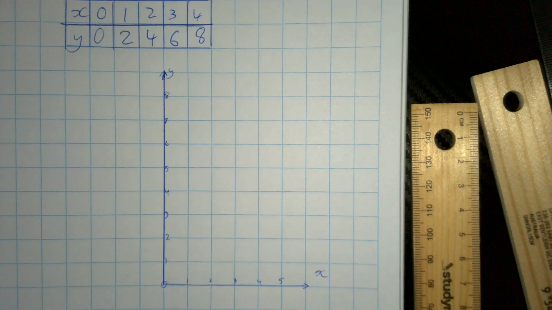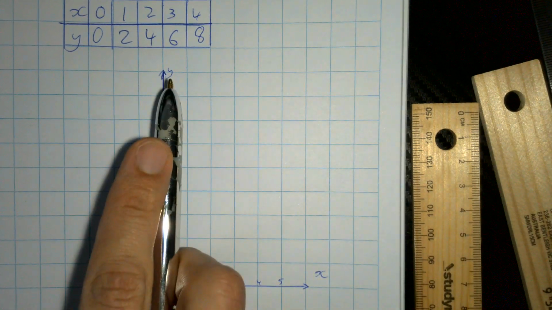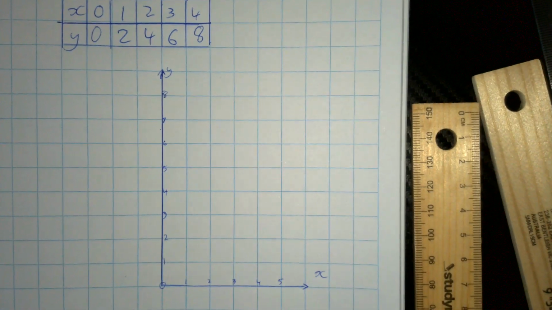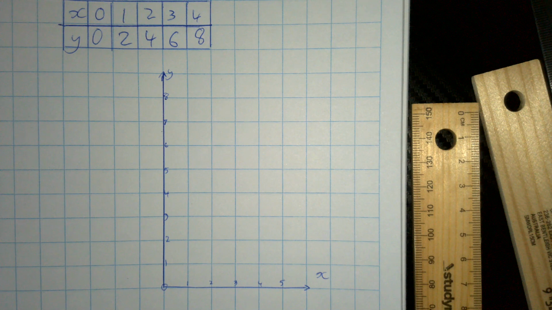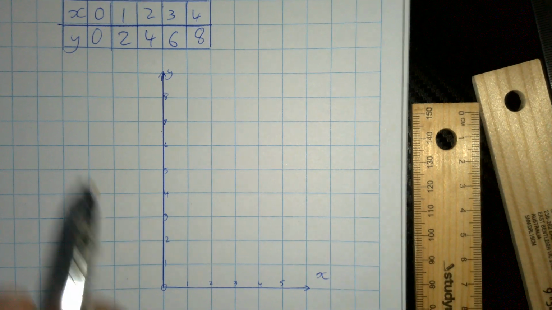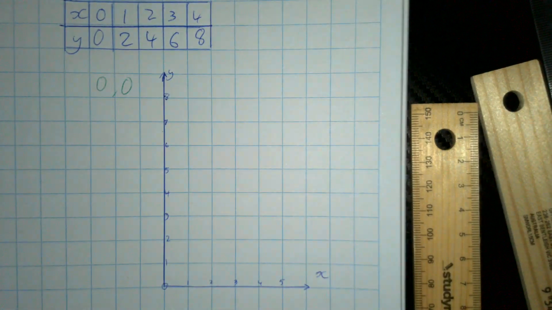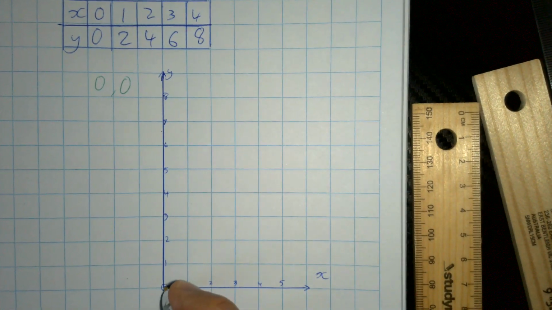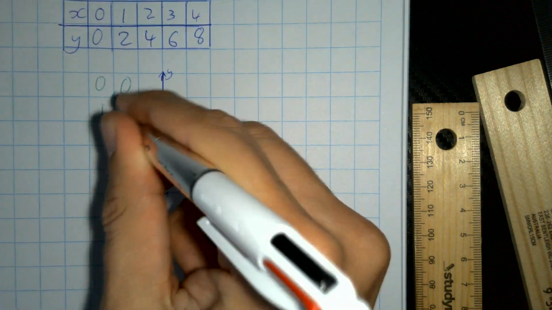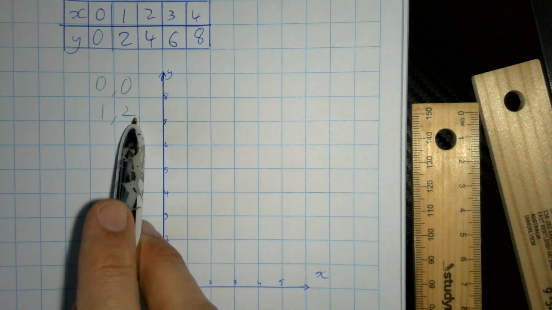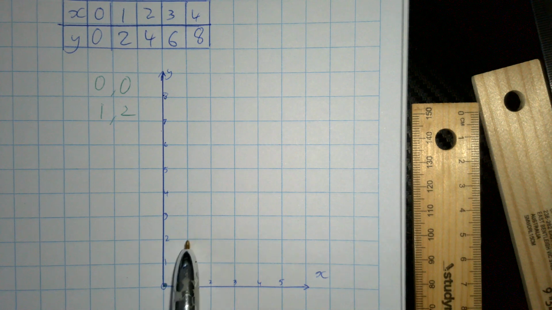Okay, so I've drawn my graph, and as we can see, I put a little x at my x-axis, y at the y, and make sure that my numbers are pretty much close to the lines. That makes it a lot easier for me to put my points where I want. My first point, we'll go in green, will be at 0, 0. X coordinate of 0, y coordinate of 0. 0, 0 will be the origin, right here. The next one will be at 1, 2. X coordinate of 1, y coordinate of 2.